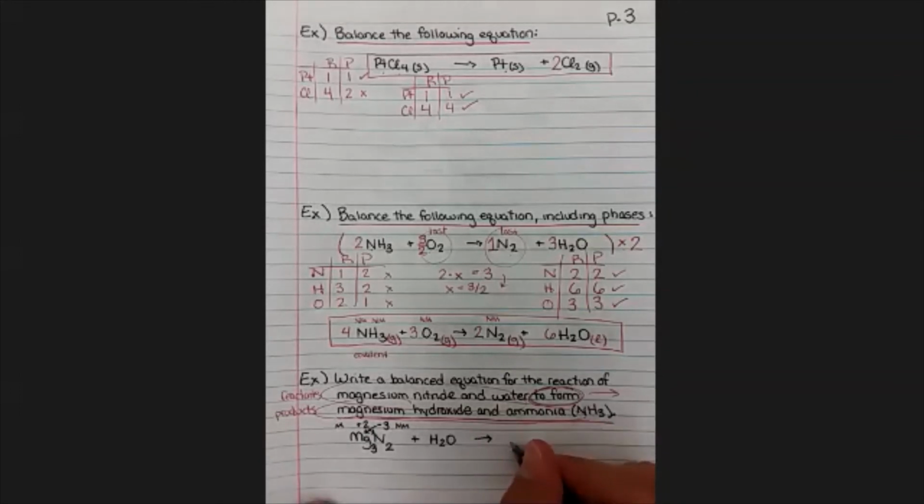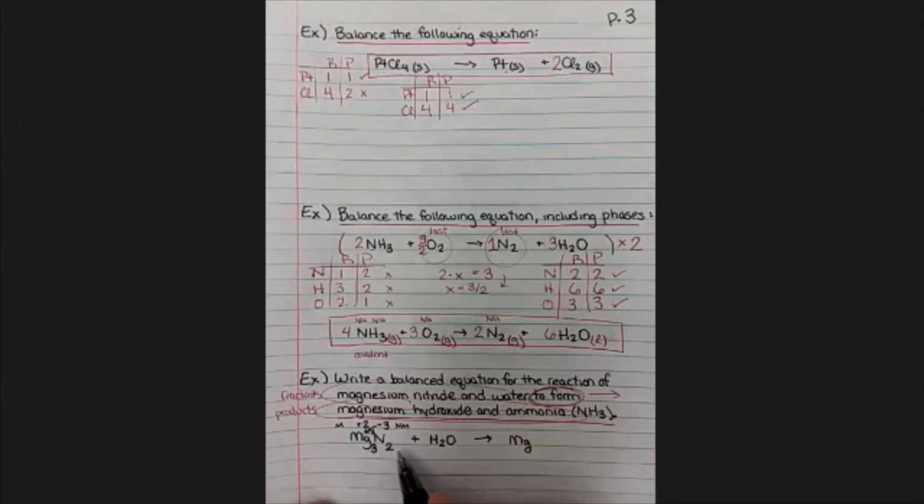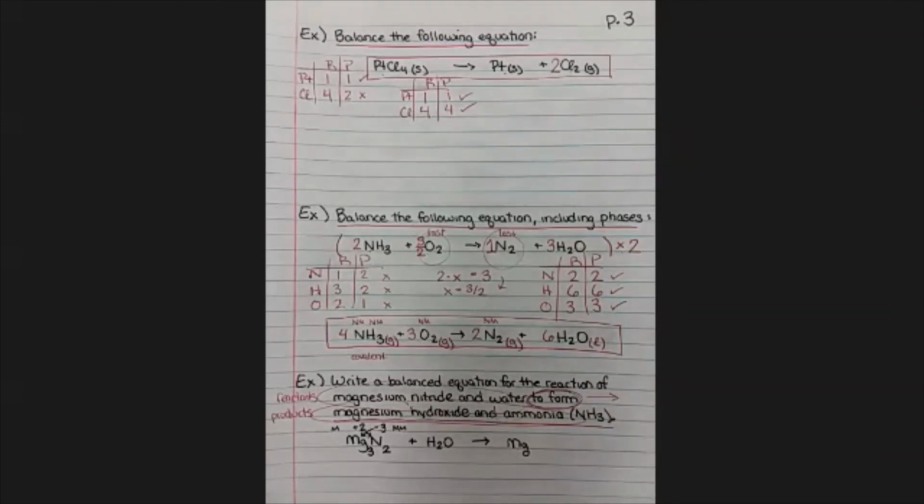Magnesium hydroxide is our next compound. And one clue is that all of the elements that were in the first side will also be on the second side for a balanced equation. So you'll need to have magnesium, nitrogen, hydrogen, and oxygen on both reactant and product side.